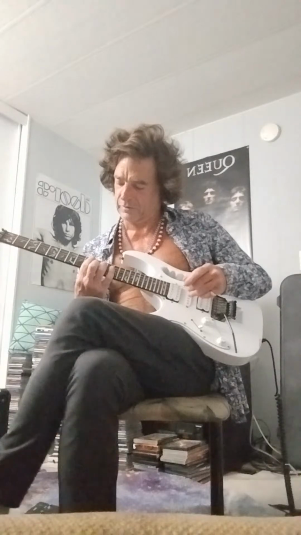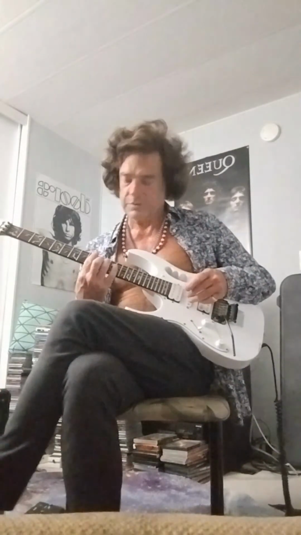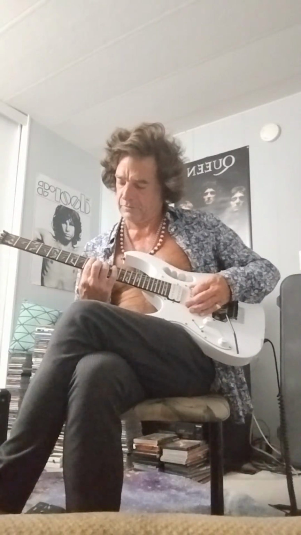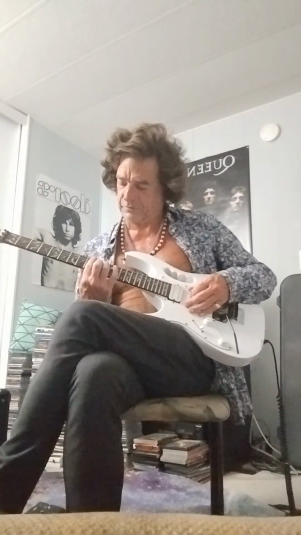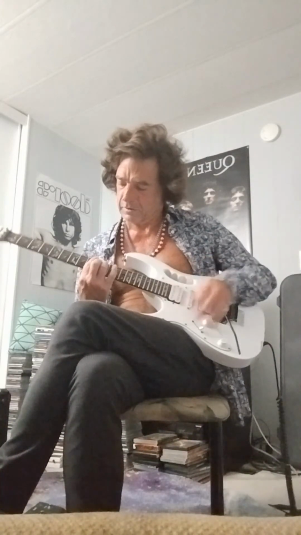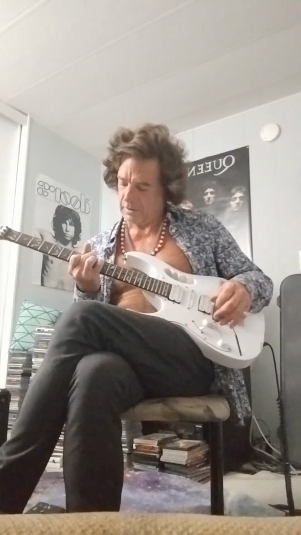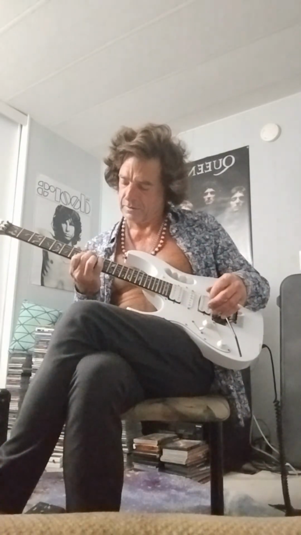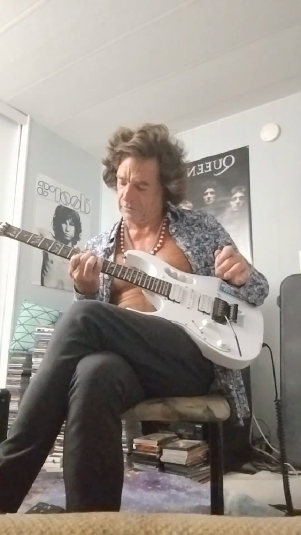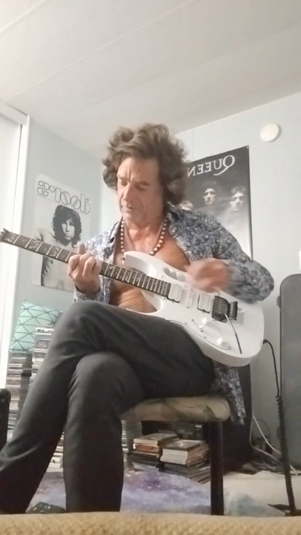Frets for that. This is in C sharp blues. C sharp dominant seventh is: 6th string 9th fret, 5th string 11th fret, 4th string 9th fret, 3rd string 10th fret. Then it's 6th string 9th fret, 5th string 10th fret, 4th string 8th fret, 3rd string 9th fret.